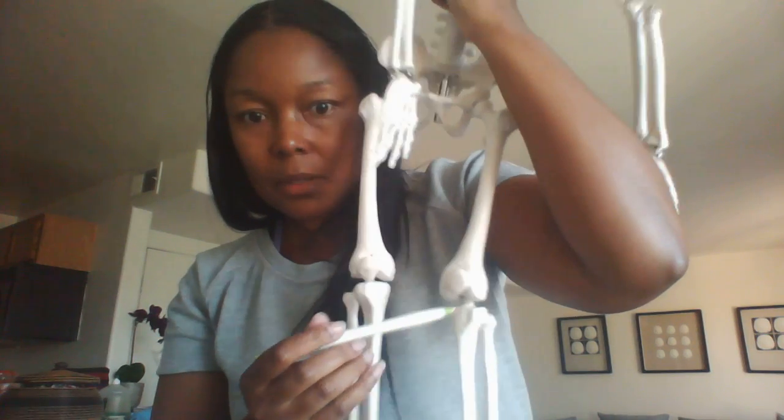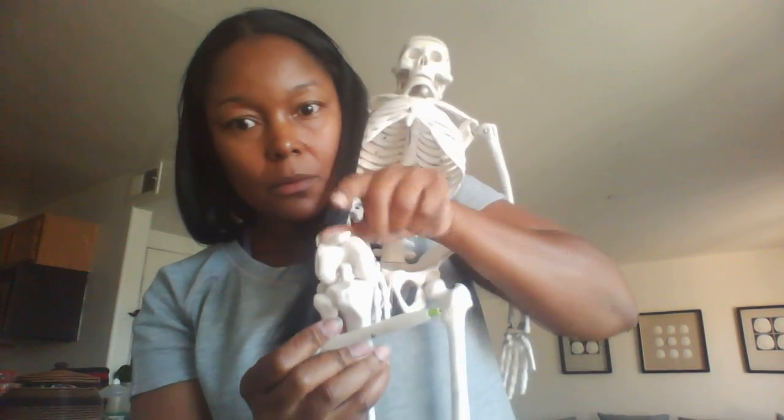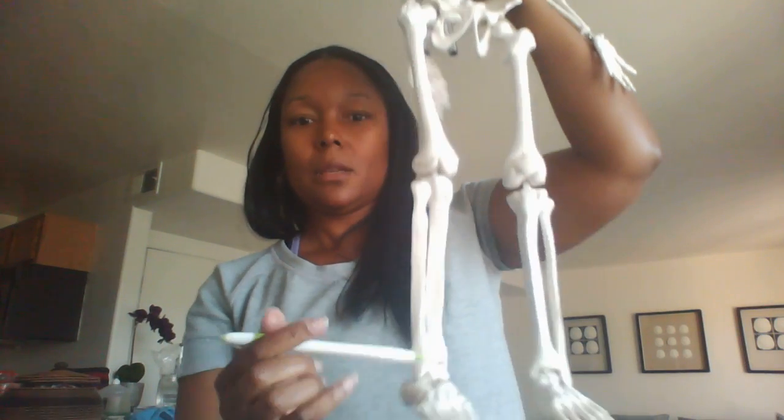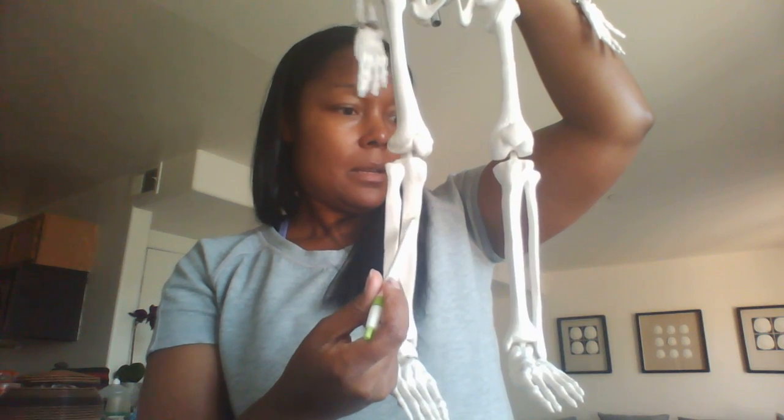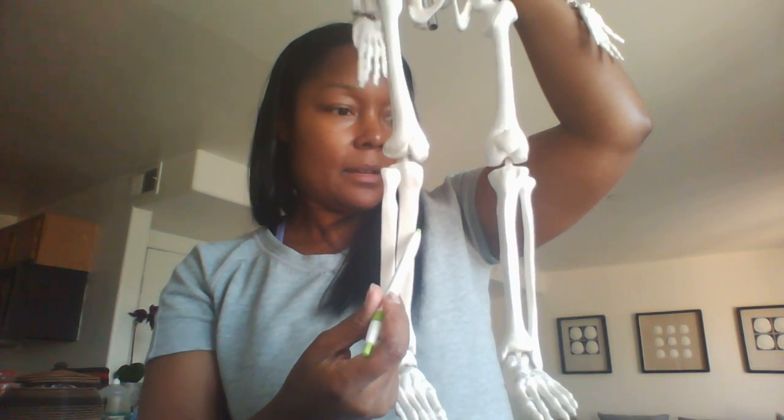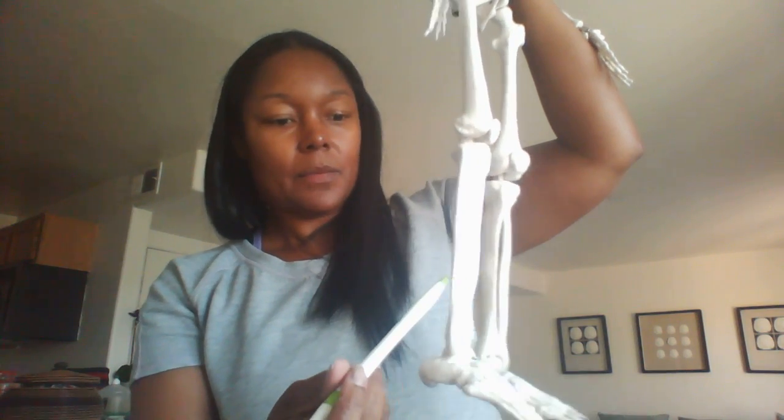All right, we have the patella, which is right there. Okay, we have the tibia, which is here. And then we have the medial and lateral condyles of the tibia.